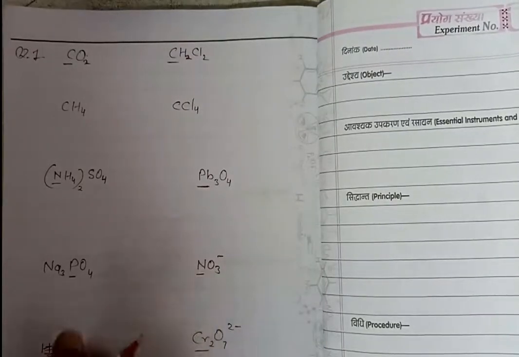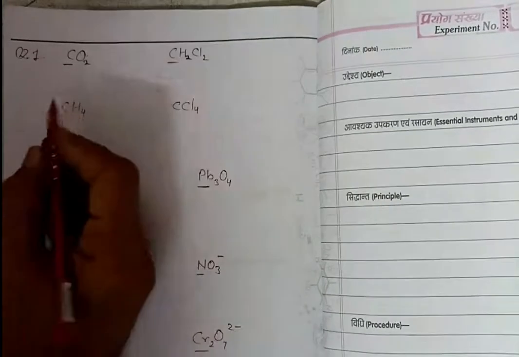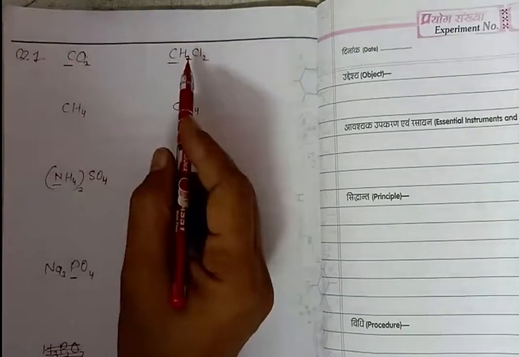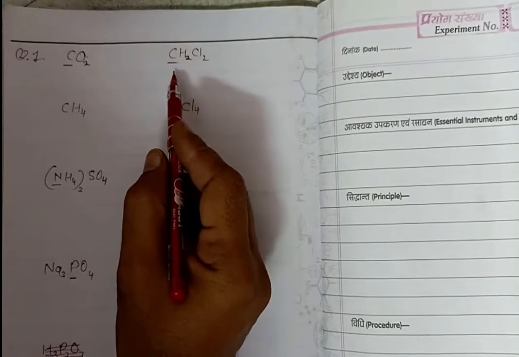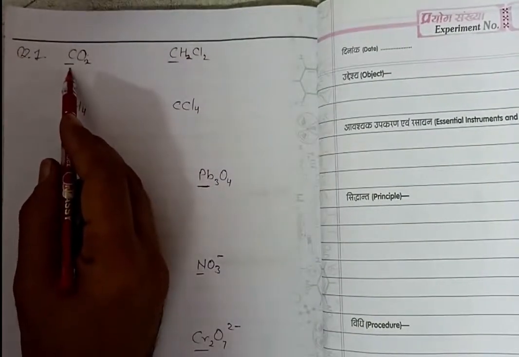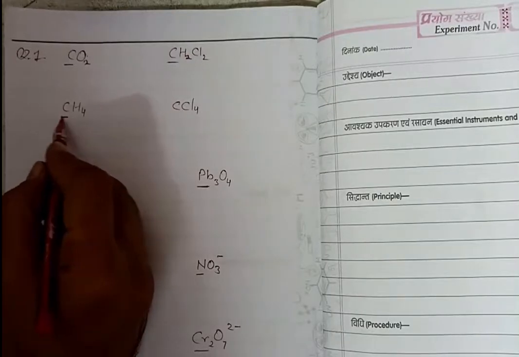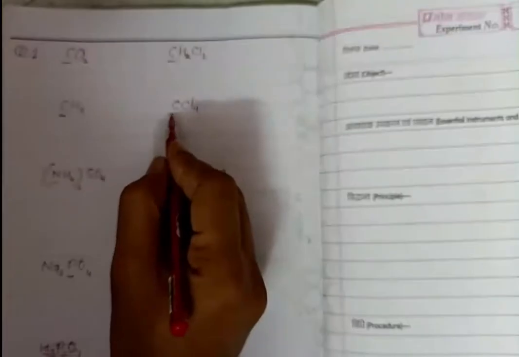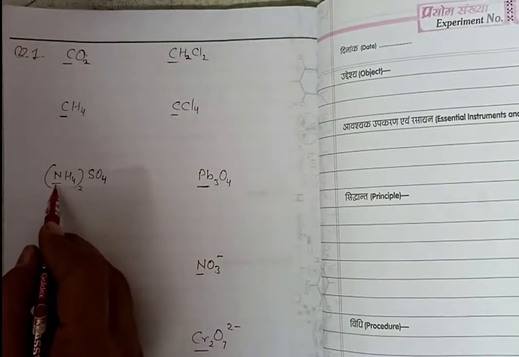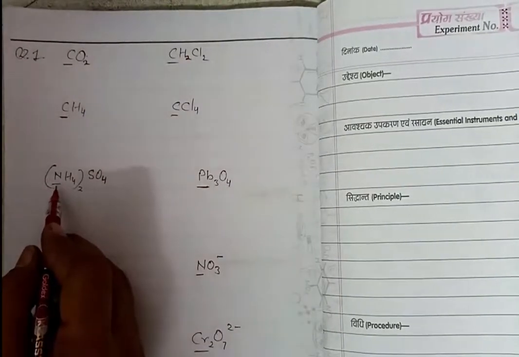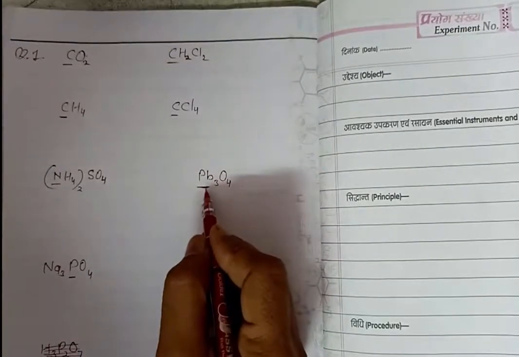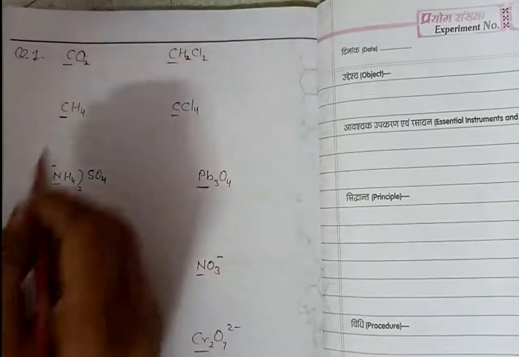Here are some examples for you. The first one is carbon dioxide. We have to find the oxidation number of the underlying atoms. Like here we have to find the oxidation number in CO2. In this one also we are going to find the oxidation number of carbon. Here also for carbon. In this ammonium sulfate we have to find the oxidation number of nitrogen. In Pb3O4, the oxidation number of lead.